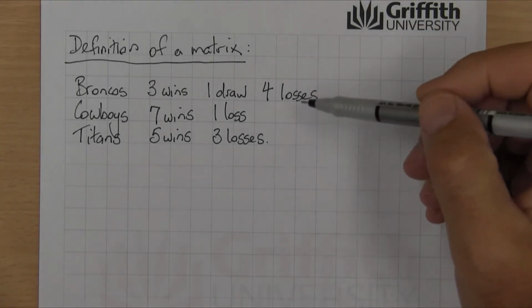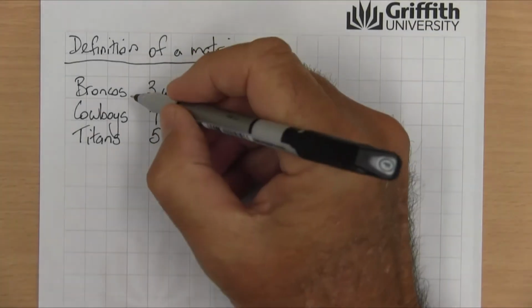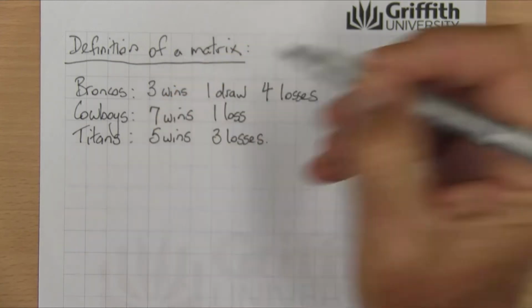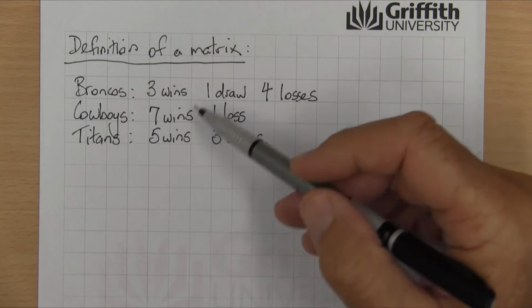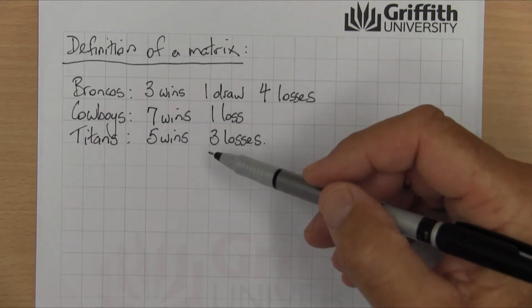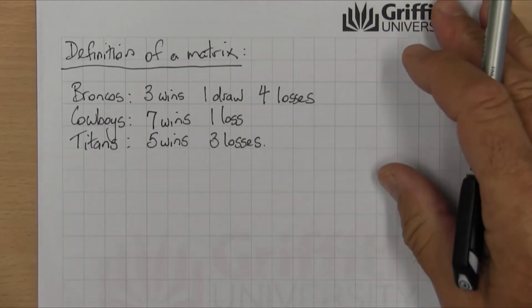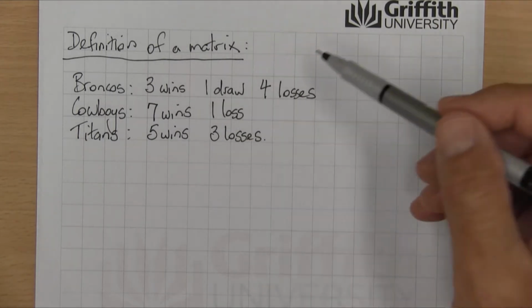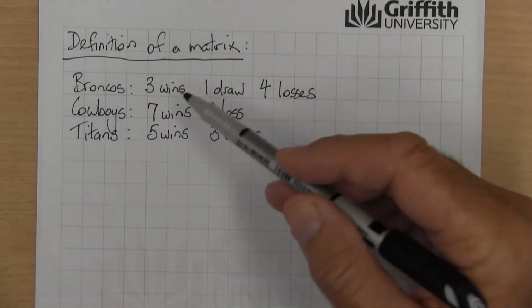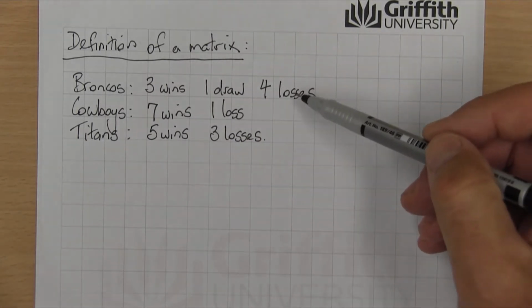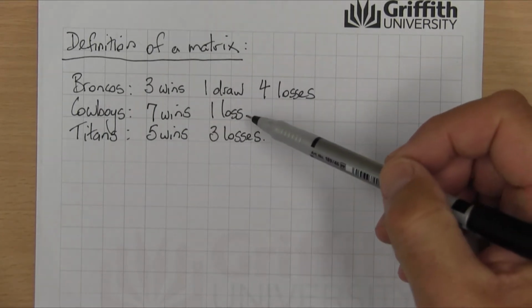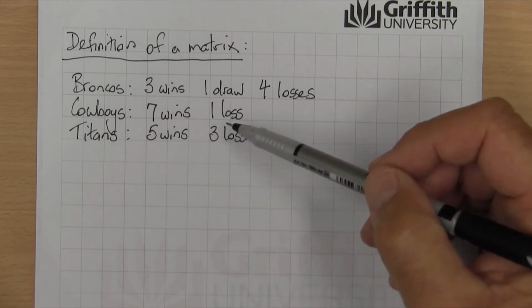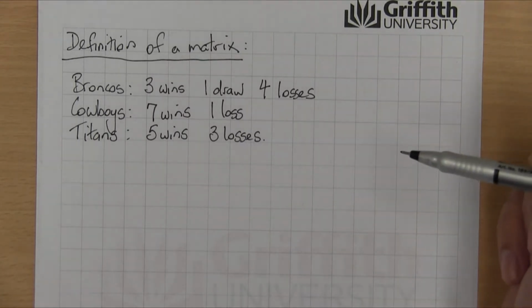We're going to introduce matrices with a concept and a bit of background here with three sporting teams, Broncos, Cowboys and Titans. The Broncos have had during the first 8 games of the season, 3 wins, 1 draw and 4 losses. The Cowboys have had 7 wins and 1 loss, and the Titans 5 wins and 3 losses.